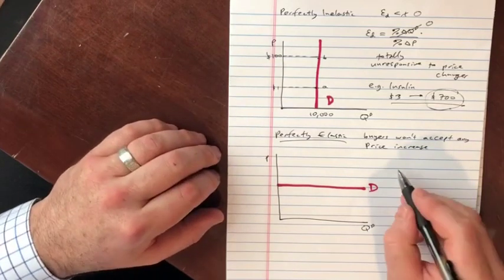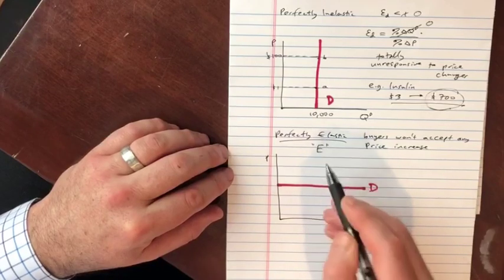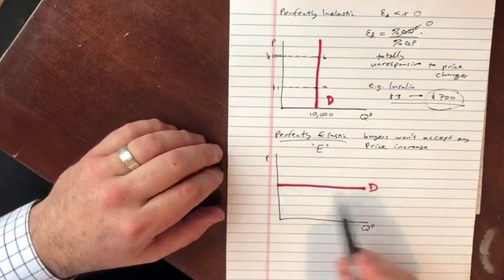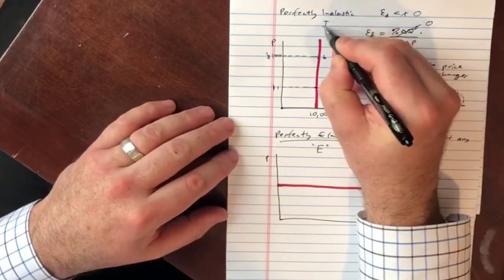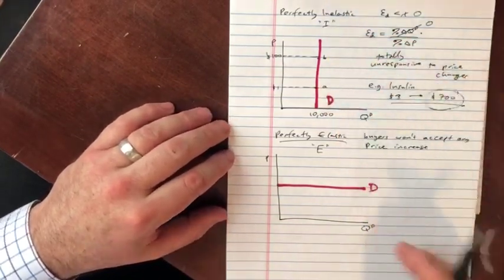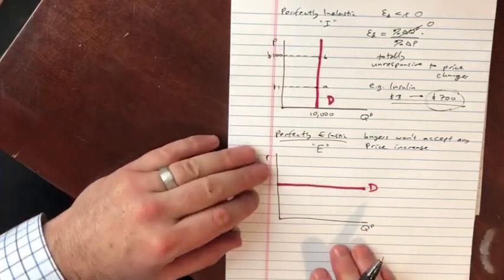Okay, one way you can remember this is because perfectly elastic starts with an E, and a capital E has all these flat lines, right? This is a flat line, versus perfectly inelastic that starts with an I, which has this vertical line in it, all right? So perfectly inelastic, perfectly elastic.